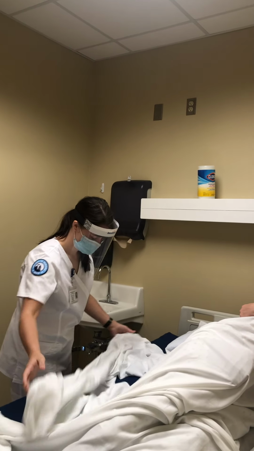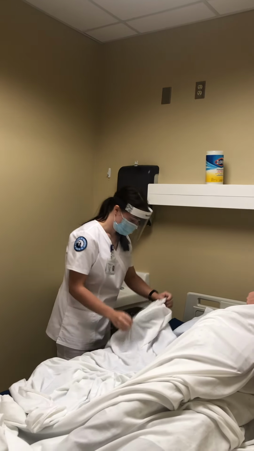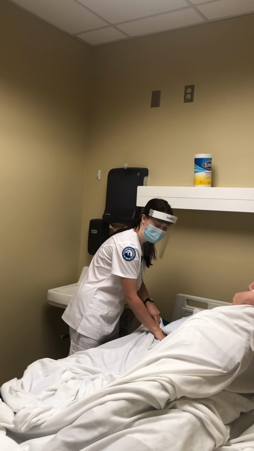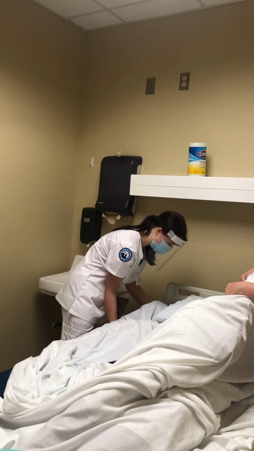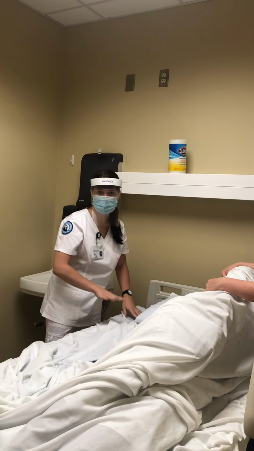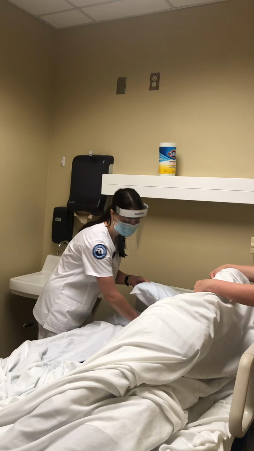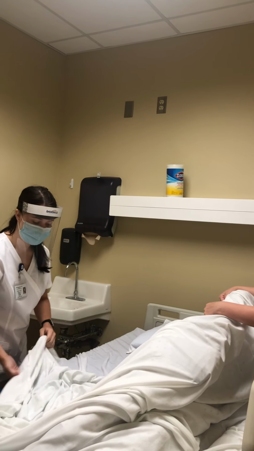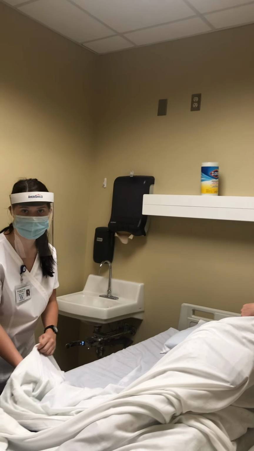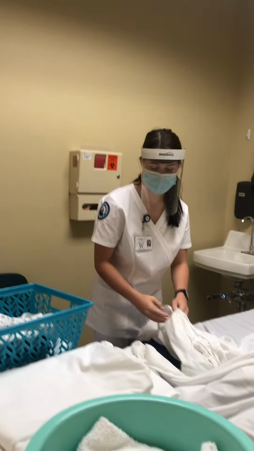And I'm going to securely attach it to the side of the bed, tightly, ensuring that you keep wrinkles from the bed linens the entire time you're changing them. Because wrinkles can cause bed sores, skin irritation, and sometimes they're just not comfortable.